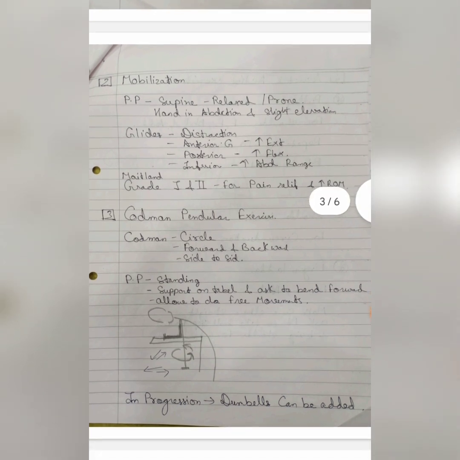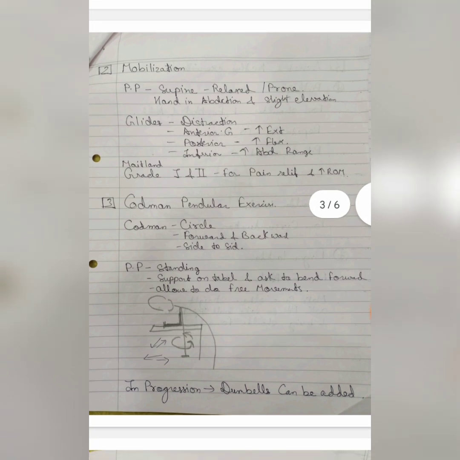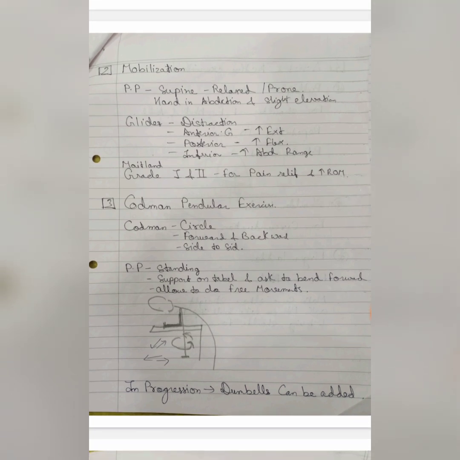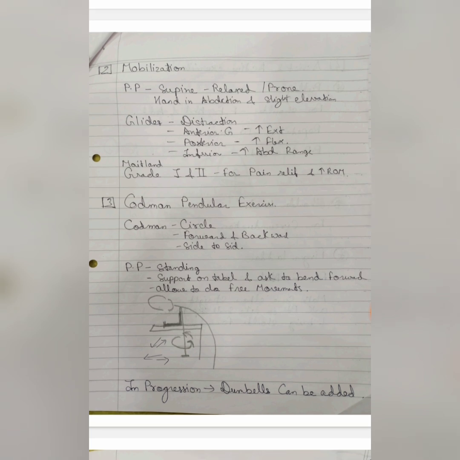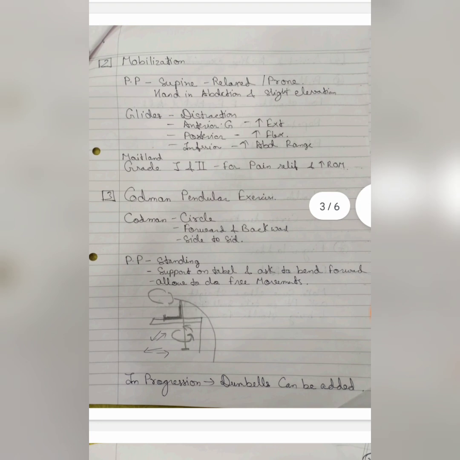Also mention the grade. So you have to write Maitland grade 1 and 2 could be given for pain relief and increasing the range of motion. So in short you can write it like this, and it will give good enough marks.